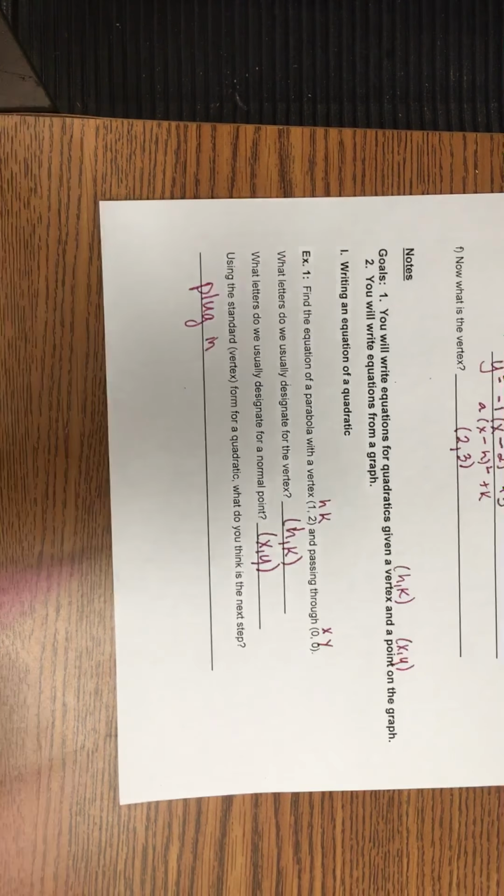Okay, do one more. So the vertex here is h and k, and passing through x and y. So feel free to stop the video, go ahead and try this problem, and then check to make sure we're both on the same track.